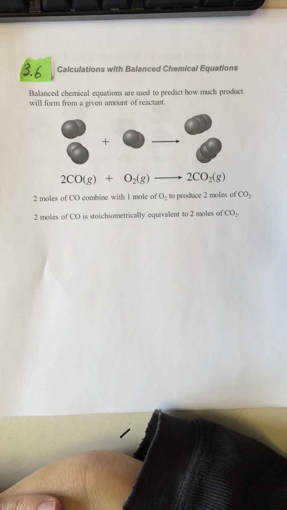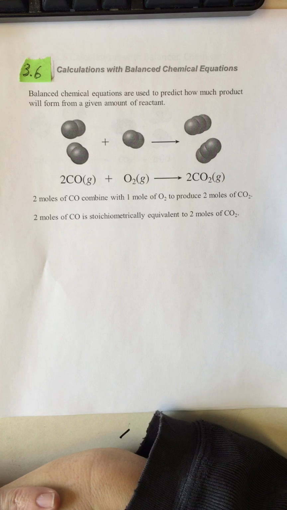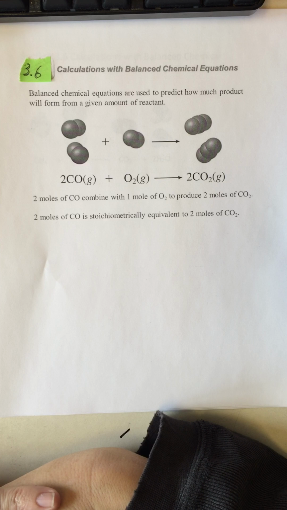Okay, now we get into the real meat of the calculations in mass analysis. We've worked up to this point on things like molar mass, molecular mass, balancing chemical equations, doing mass-mole conversions. These are all important calculations, and they lead up to this section right here, which is called calculations with balanced chemical equations.